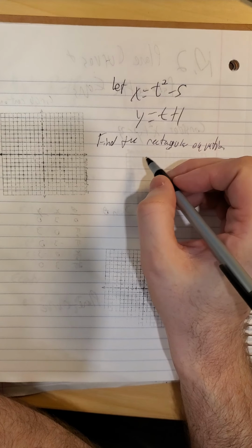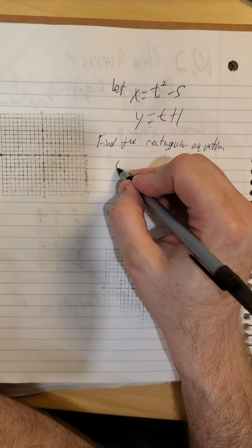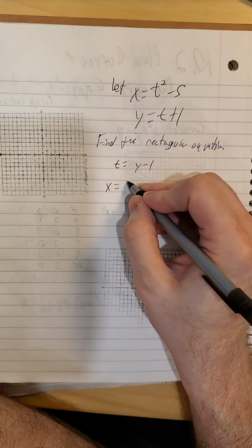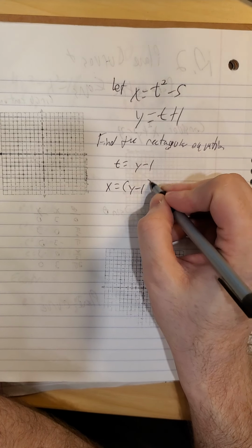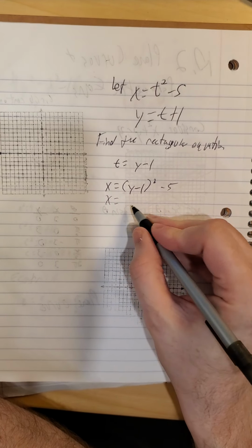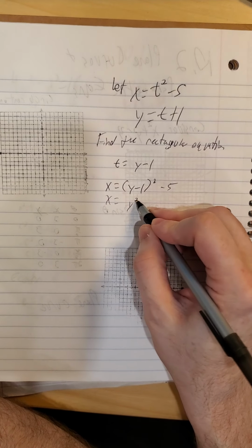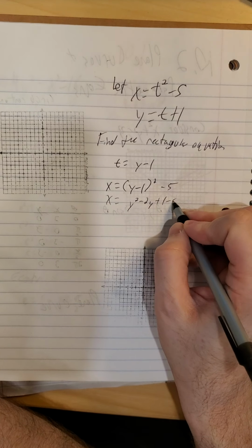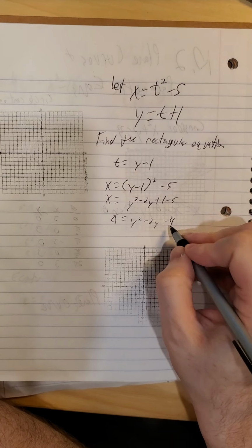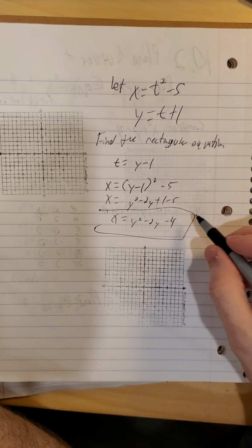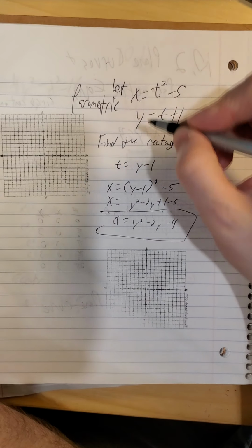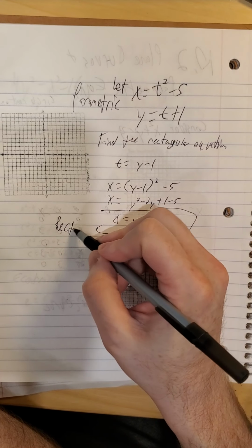So the rectangular equation as opposed to the parametric equation, we can get that in this case using substitution. So if we take the second equation, t is the same as y minus 1. So then x is the same as y minus 1 squared minus 5, and then just kind of expand that out. So x is y squared minus 2y minus 4. This would be the rectangular equation. So up here was our parametric. This is our rectangular.